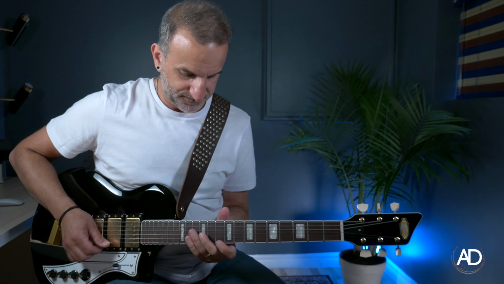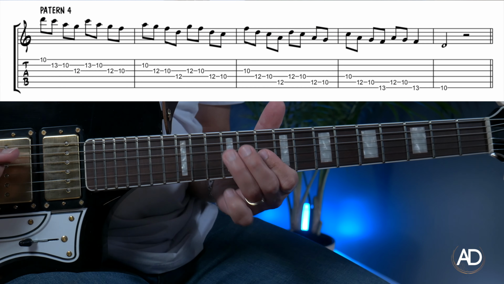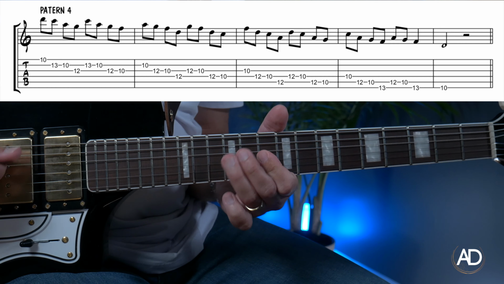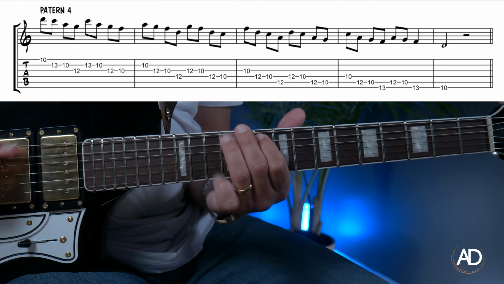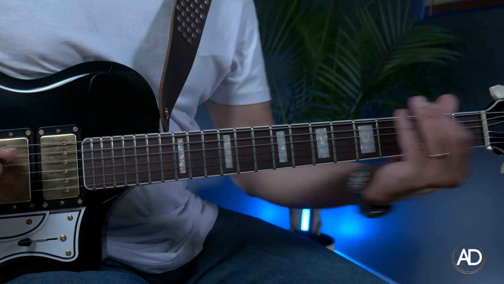All right, so pattern number 4 looks like this. And the way that it works is that you take your target note and then you descend the scale by 4 notes.